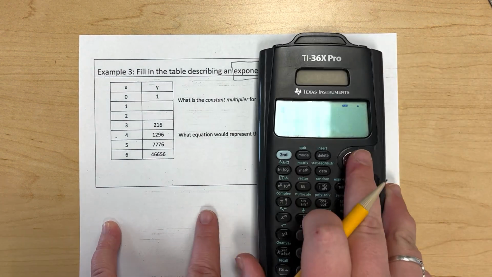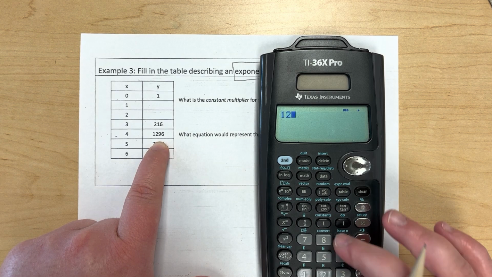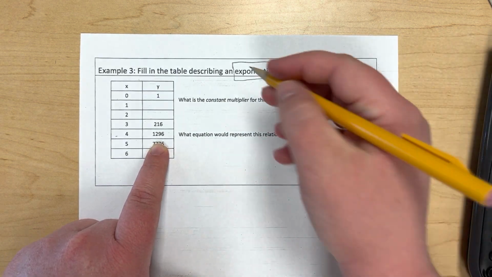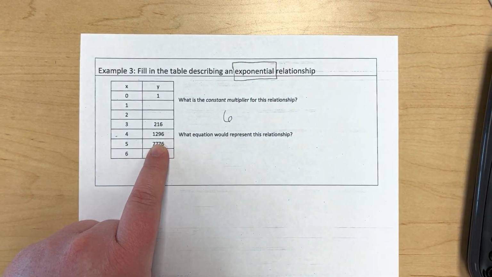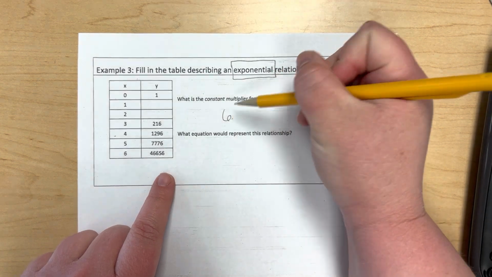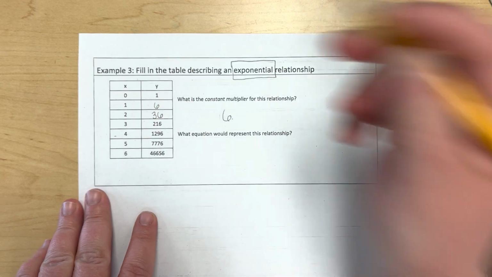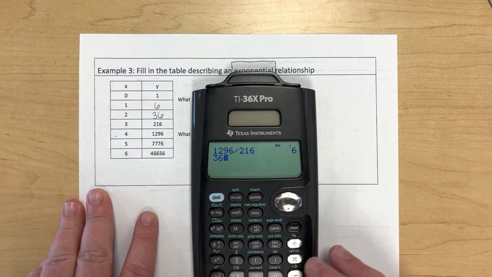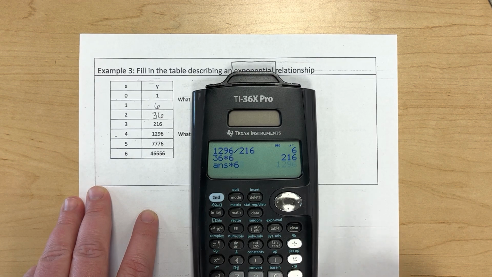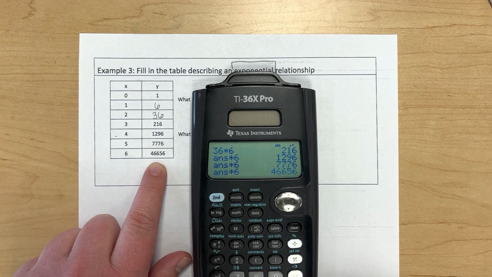So to figure out what that amount is, I'm going to take one number and divide it by the number on top of it. So in this case, 1296 divided by 216 is 6. That means my constant multiplier is 6. And I can fill in the chart the rest of the way using this 6. So 1 times 6 is 6, 6 times 6 is 36, and 36 times 6 should be 216. And then if I multiply by 6 again, I get the 1296, then 7776, then that big number down there at the bottom.